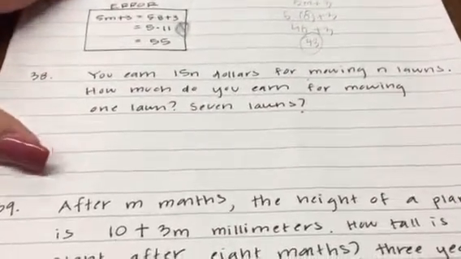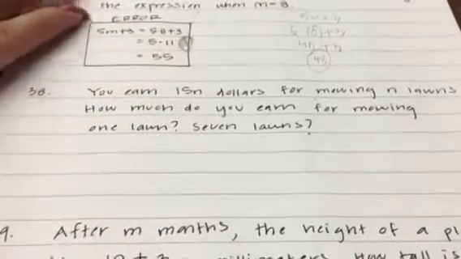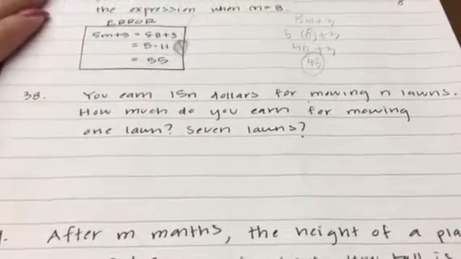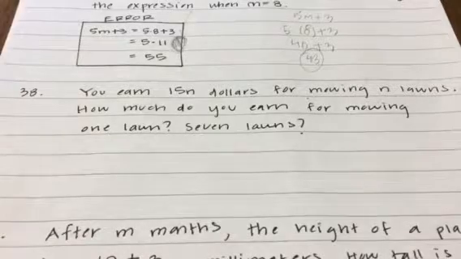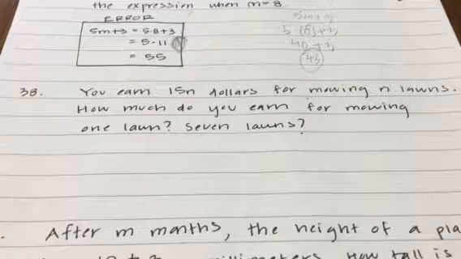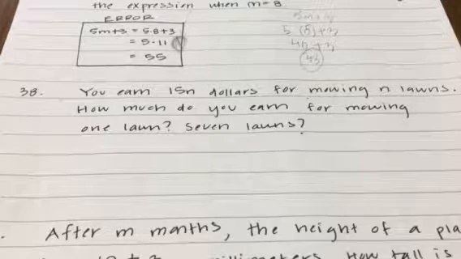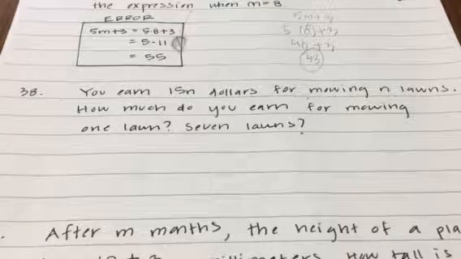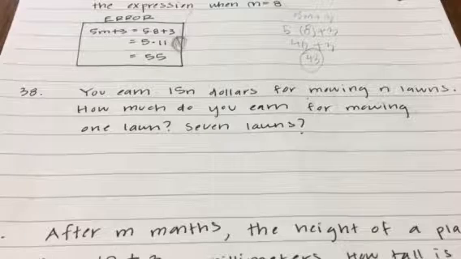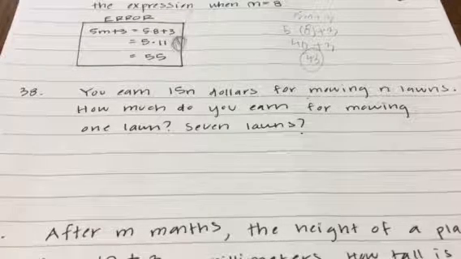Now moving on to number 38. 38 is a little word problem, and it says, you earn $15N for mowing N lawns. So N, the variable N, is unknown. And it asks, how much do you earn for mowing 1 lawn or 7 lawns?